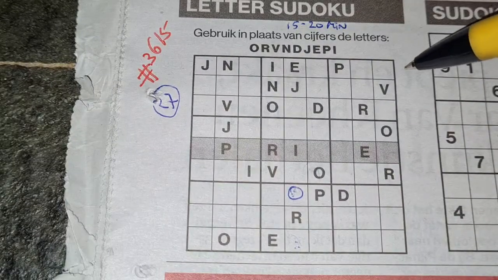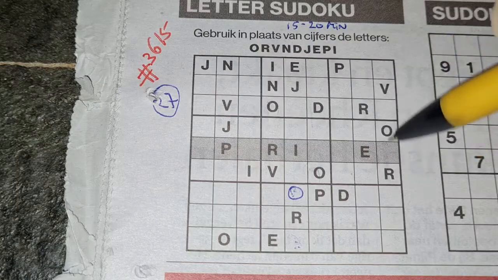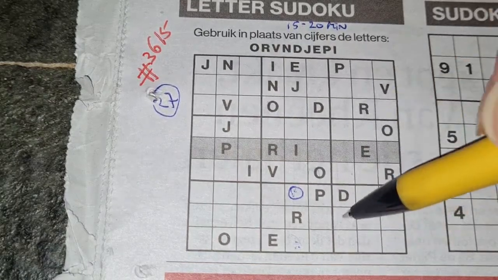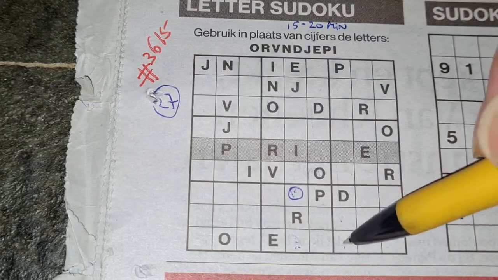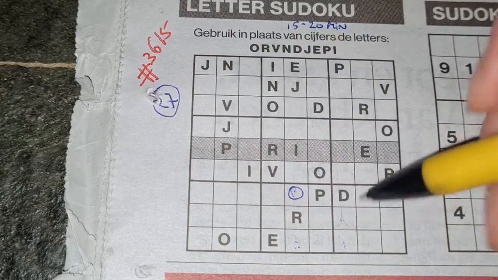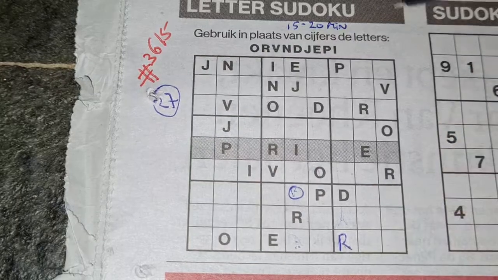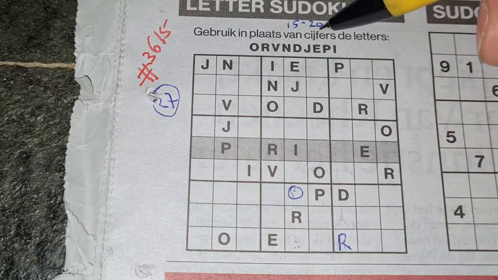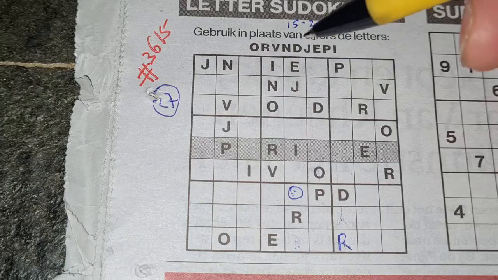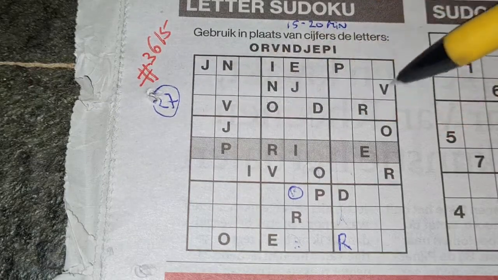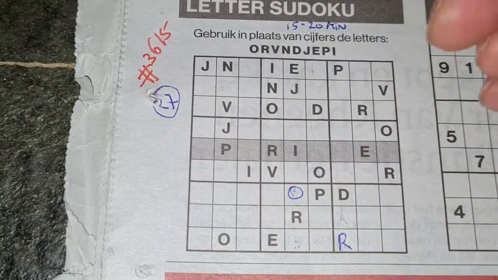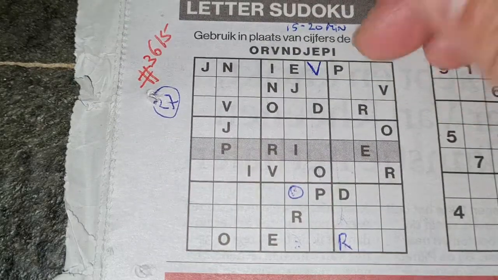Alright. We have R in the last column, R in the column next. So in that column, the only 2 places for the R should be here or there. We see there, no R there. R should be here. Then the V in this row, the V in the second row. So in the first row, the only place for the V should be there.